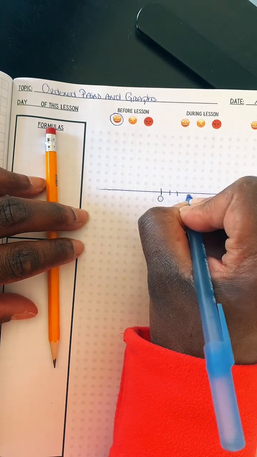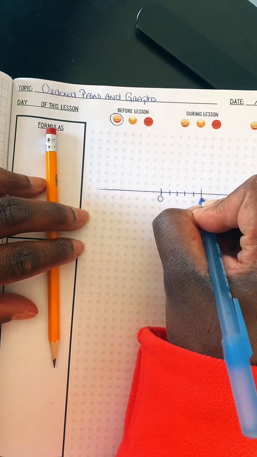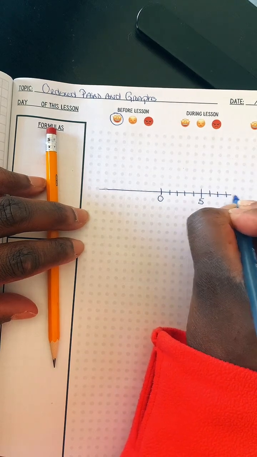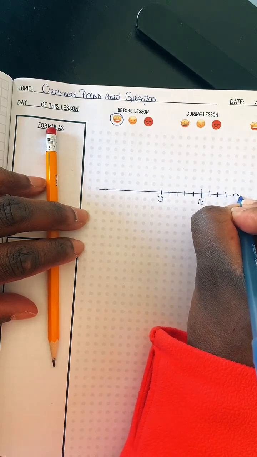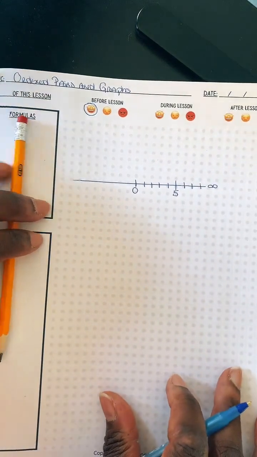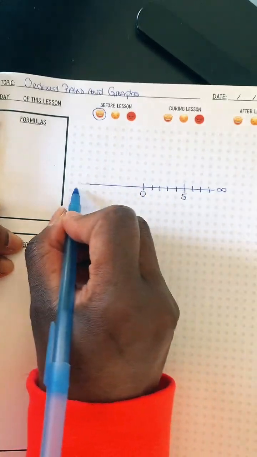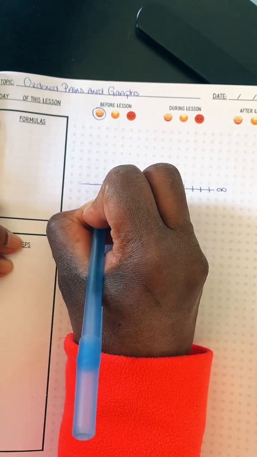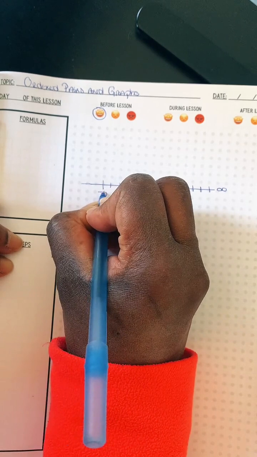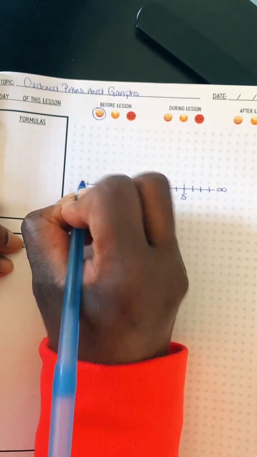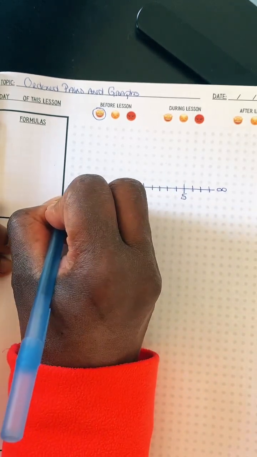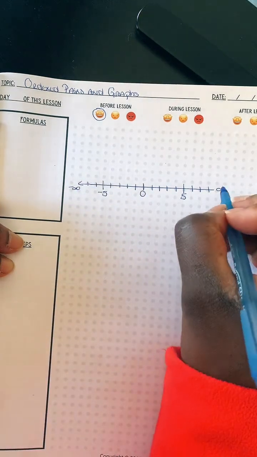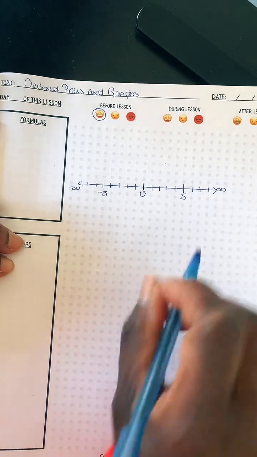You've got 1, 2, 3, 4, 5, 6, 7, going all the way to what's called positive infinity. Then you have the negative end. So here it goes: -1, -2, -3, -4. I like to make my -5s or my 5s a lot bigger, all the way to what's called negative infinity. So we remember number lines perfectly fine.